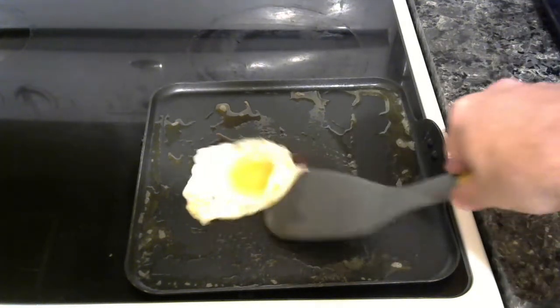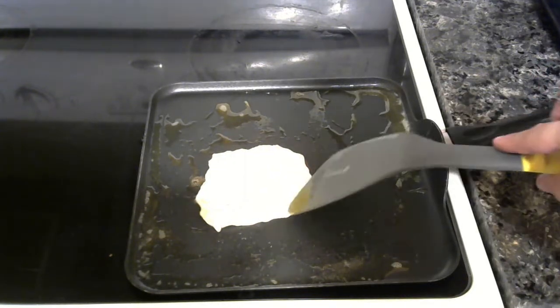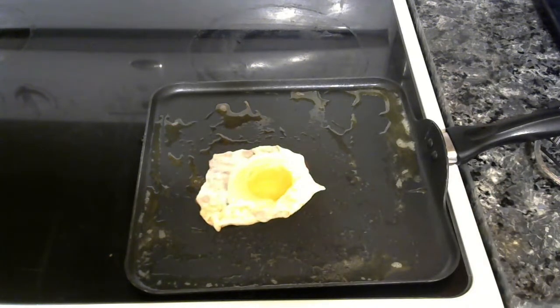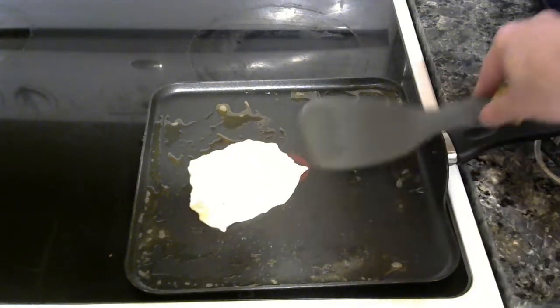Bring that a little more over to the middle. And we see those changes continue to happen.